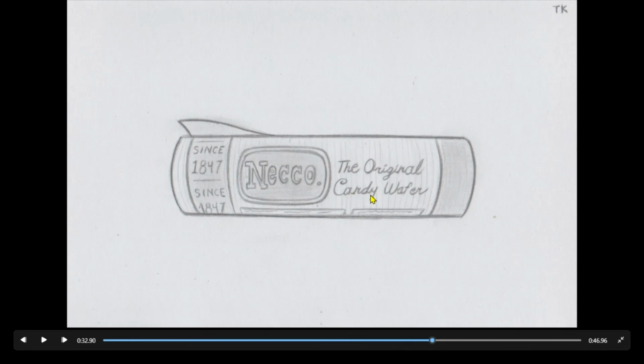Then it says the original candy wafer in a semi-cursive writing style, as opposed to the more bold style that the word Necco has, or the plain and simple lettering here. You can see through the see-through wrapper the actual wafers themselves. The lines right there represent the actual wafers on the inside. Over here as well, you can kind of see them through the packaging, because the packaging is see-through, and you can see the different colors like red and blue in there.